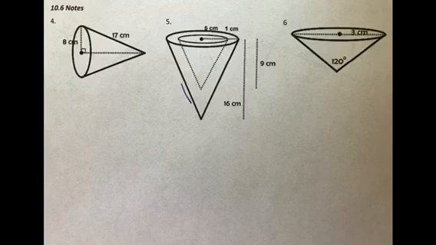Alright, so for example 4, I know that the radius is 8, and the slant height is 17, so we're going to have to find out what the height is. So I can use the Pythagorean theorem, 8 squared plus h squared equals 17 squared, and solve for h.